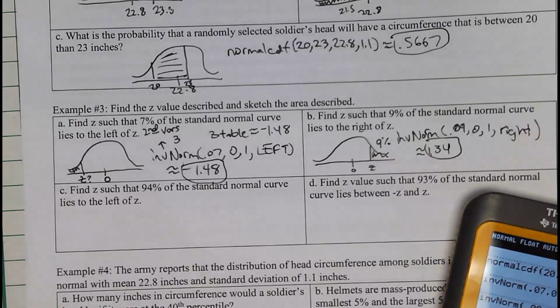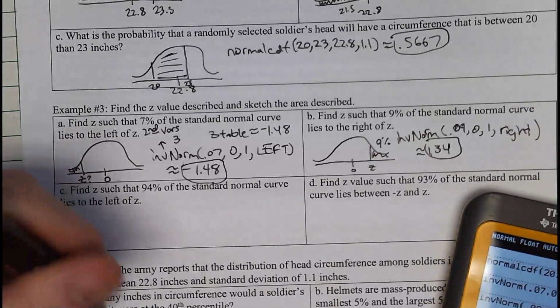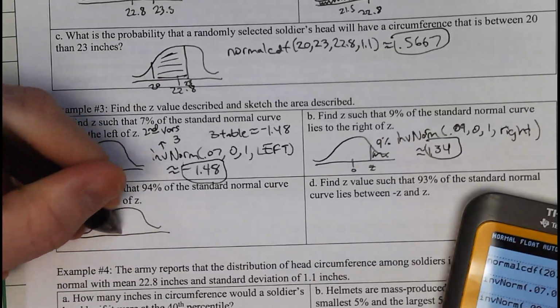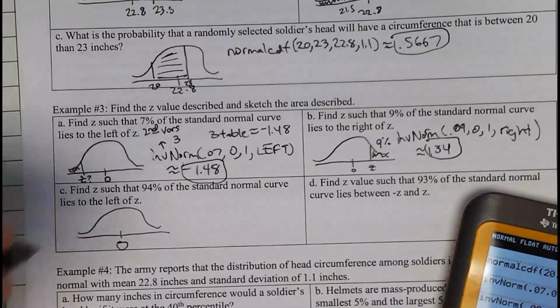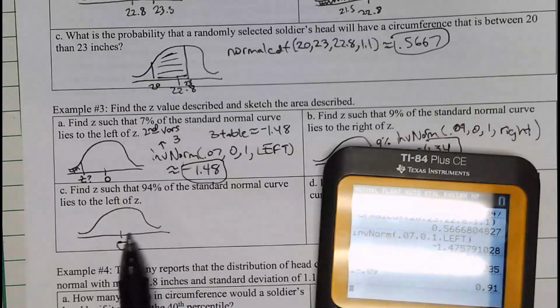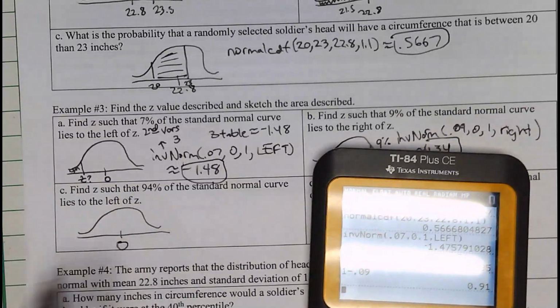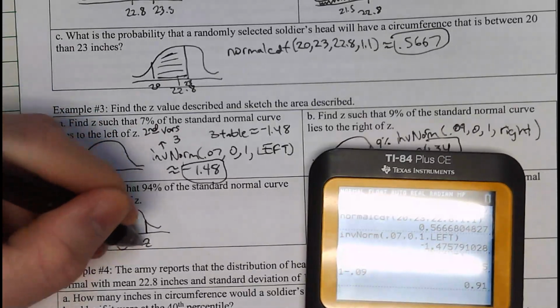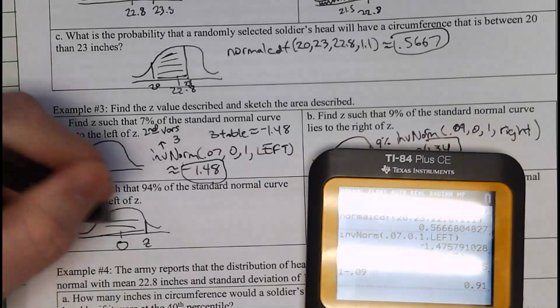Find the z such that 94% of the standard normal curve lies to the left of z. So let's talk about this. You don't have to draw it out if you don't want to. 94% lies to the left. Where would z need to be? Above the mean or below the mean? 94% is a good chunk of it, right? So if 94% is to the left, where's z going to need to be? Above, right? z needs to be up here.